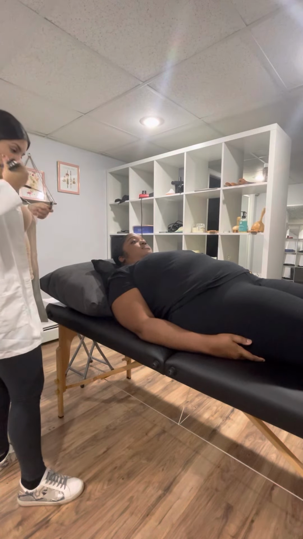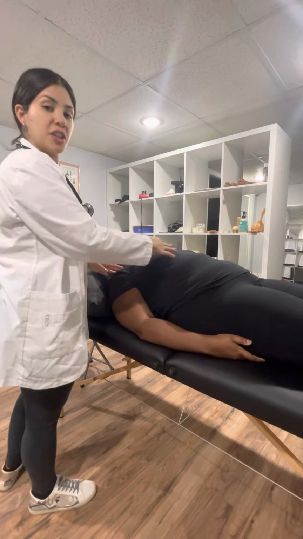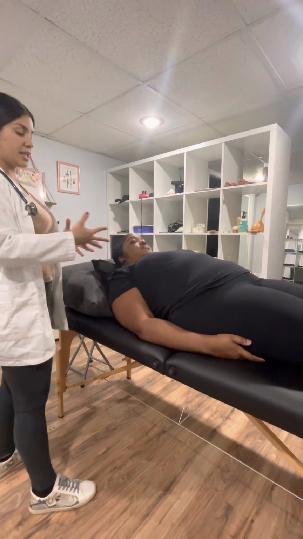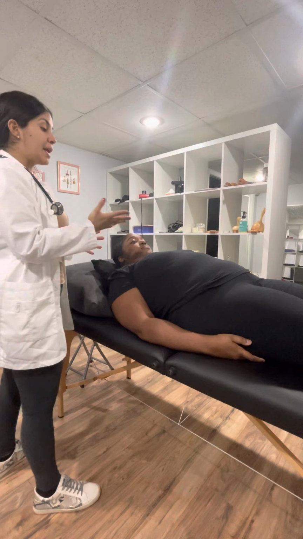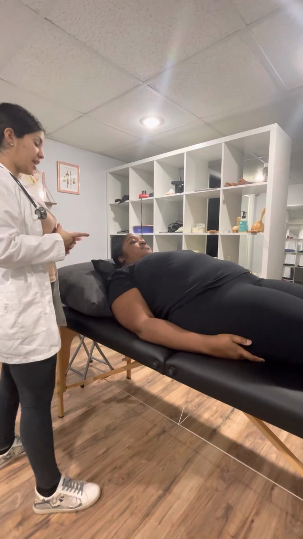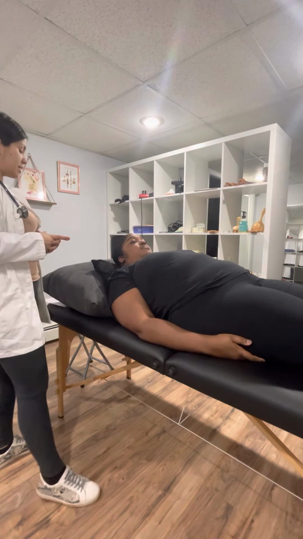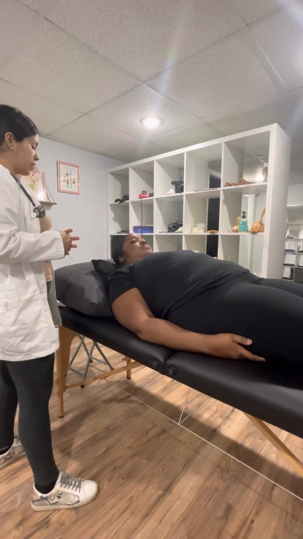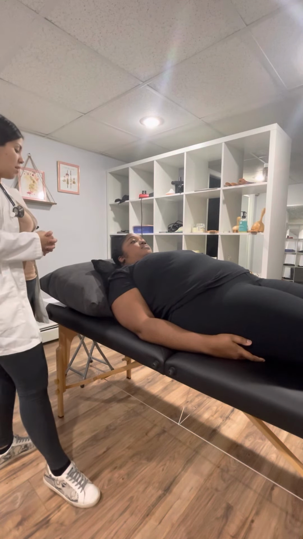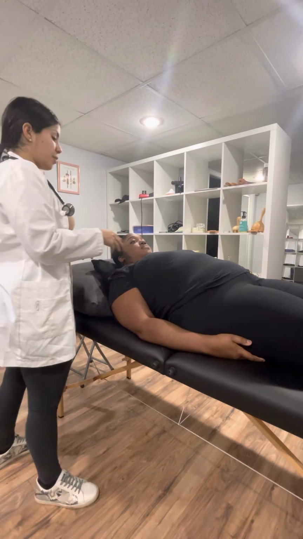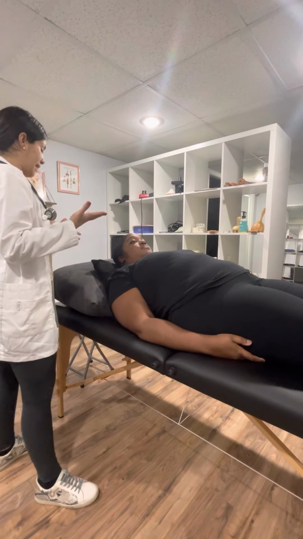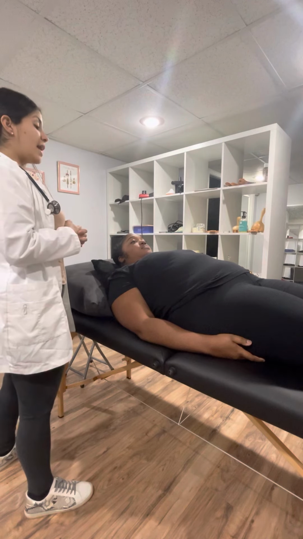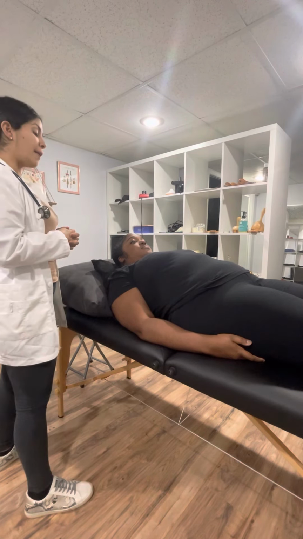Now we're going to move down to the inspection of the chest wall. With the inspection of the chest wall, what I'm looking to see is if there are any visible pulsations that I can see. I'm looking at her sternum, her apical impulse, the precordial pulsation. I'm seeing if there's anything visible with my eyes. From there, we're going to start with palpation.